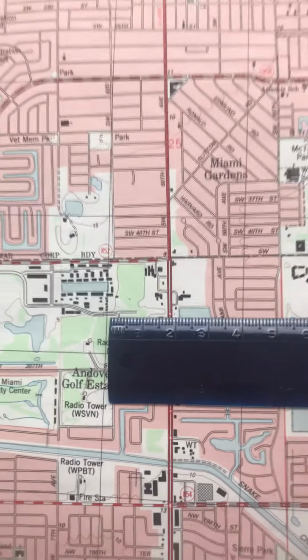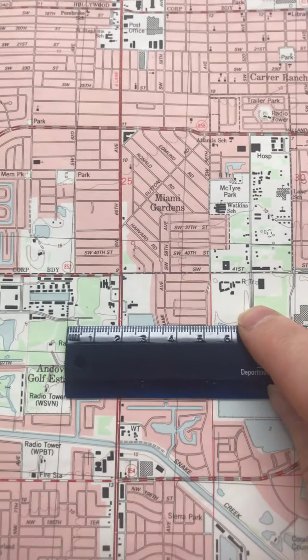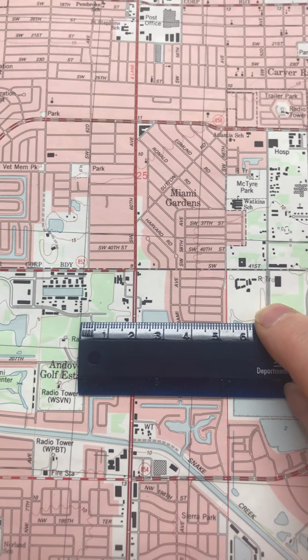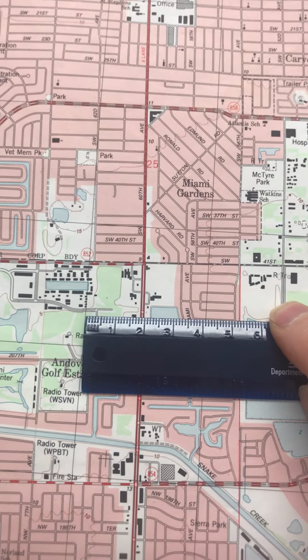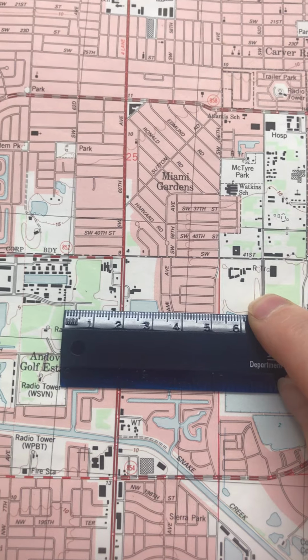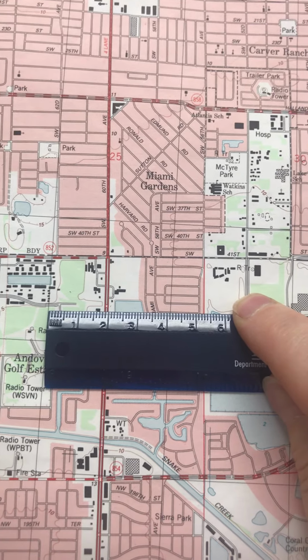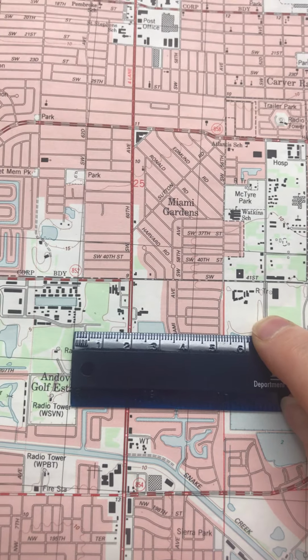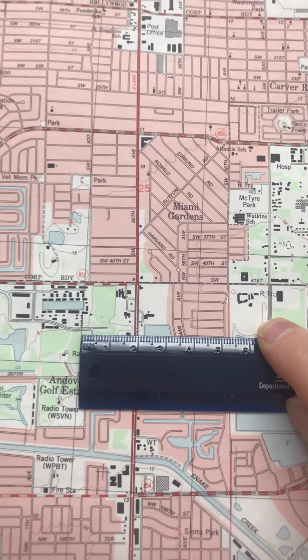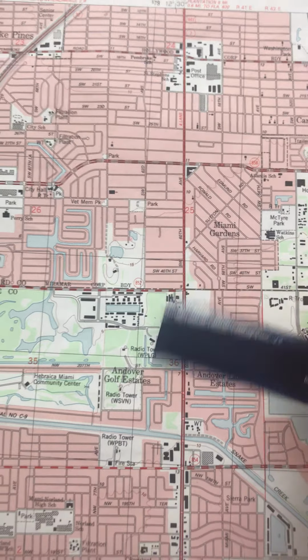If we just take any ruler and measure directly east from the UTM line to the building, we get between 16 and 17 millimeters. Let's say 16 and a half millimeters, right?